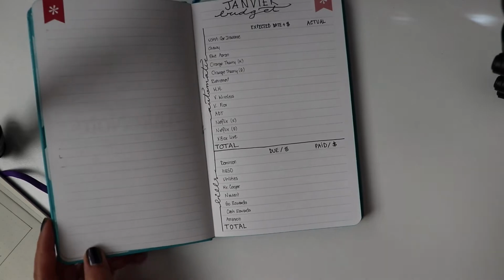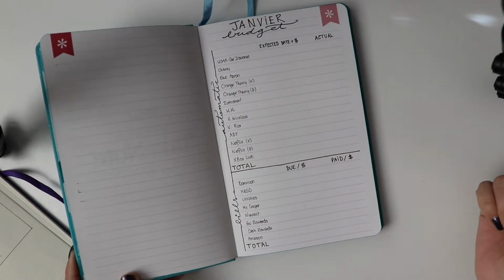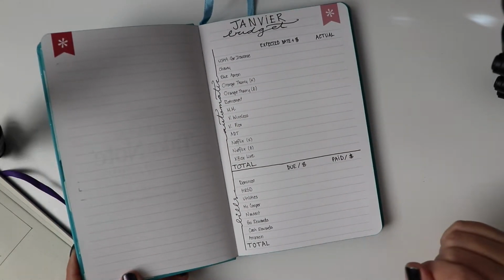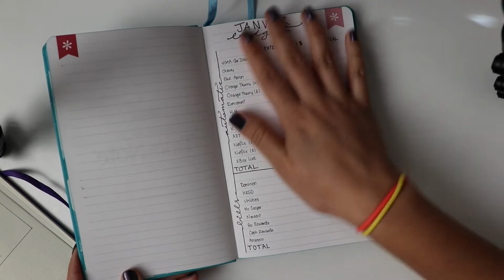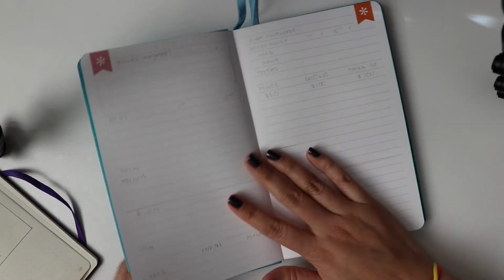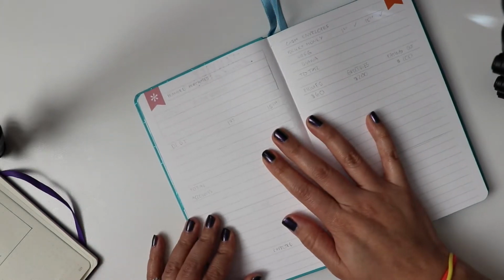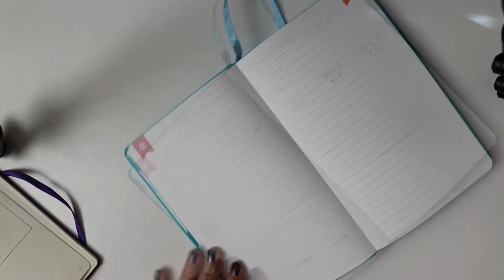That is the very first page. So I can have an idea of the money that is going out. This is all money going out. And then, all right, let's move on to the second part.